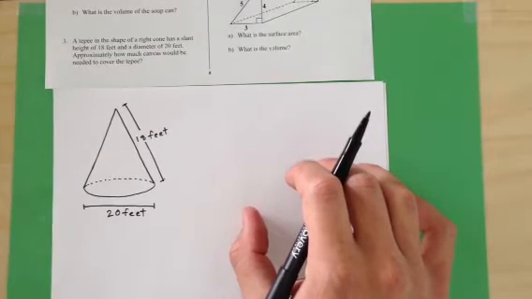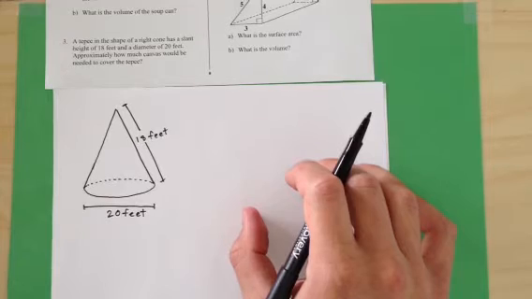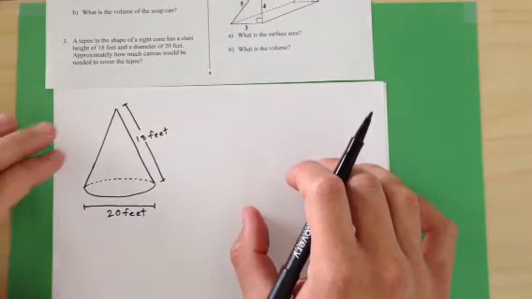If we were talking about how much space is inside the teepee, then we'd be talking about volume. This question is talking about surface area because we're asking how much canvas would be needed to cover the teepee. So like how much wrapping paper would be needed to cover a gift, that is surface area, versus how much space is inside of a box, that is volume.